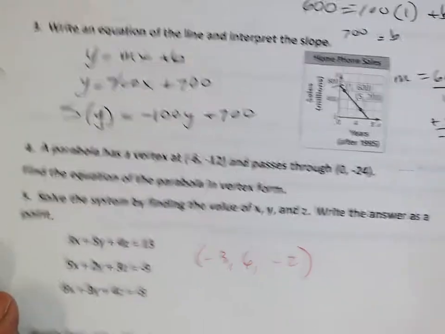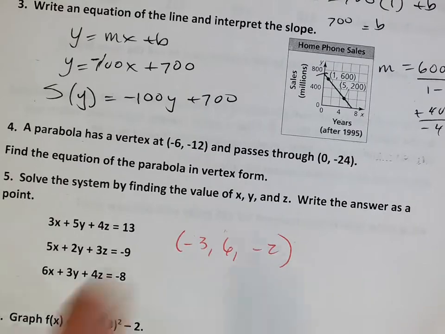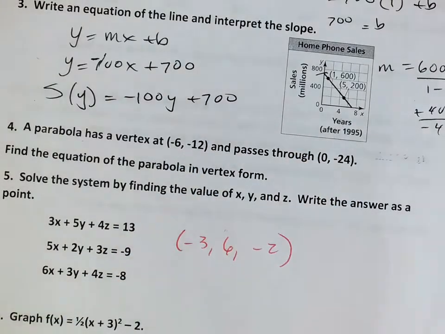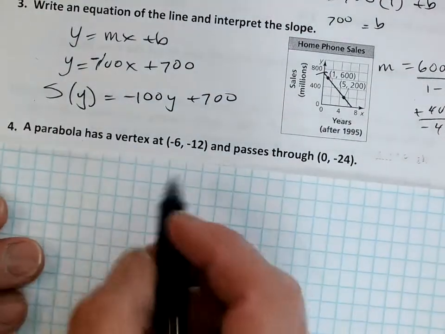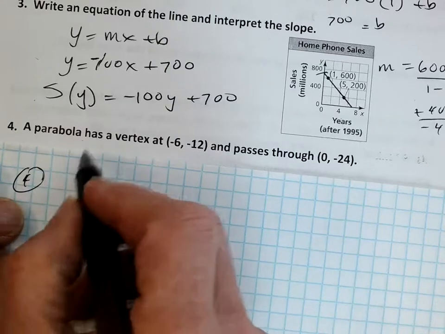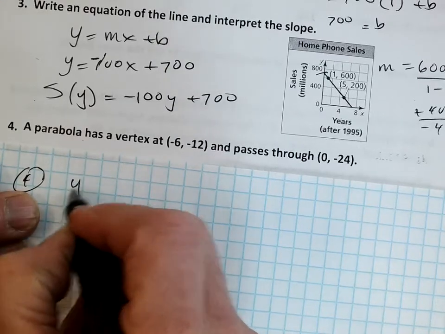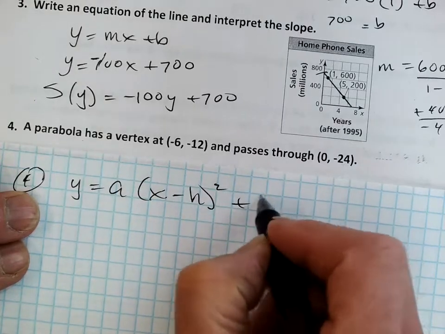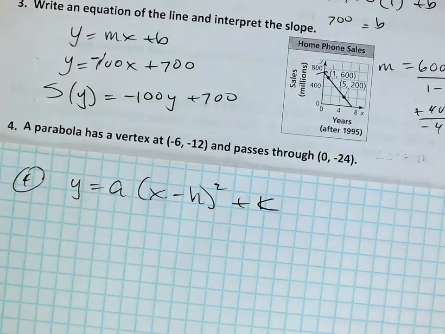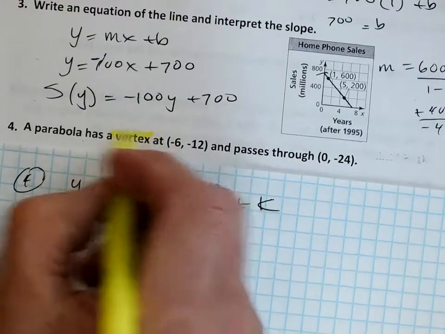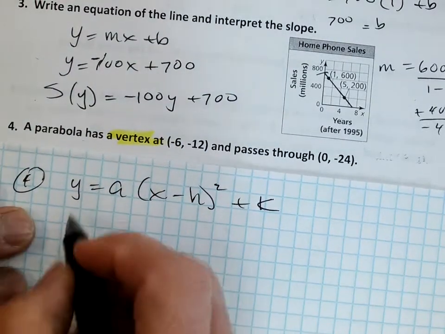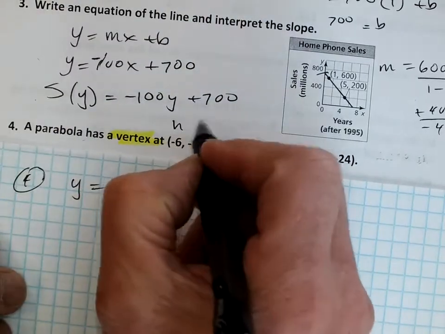Number four, moving on. A parabola has a vertex at -6, 12 and passes through 0 and -24. So on this one, what we're going to do is this. If it's a vertex, we're going to use vertex form for number 4. I'm going to go y equals some a times x minus h squared plus k. Okay, that's my vertex form. That's my hint. So then, what I want to do is plug things in. So I'll go, all right, here's my vertex. There's my h and my k.